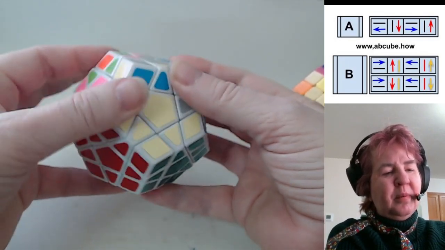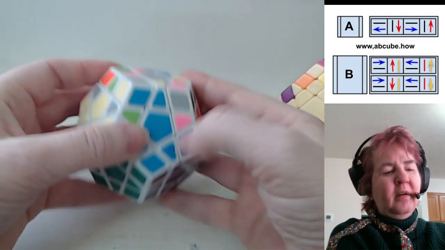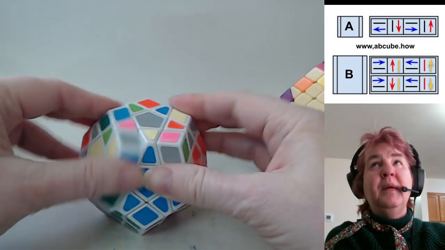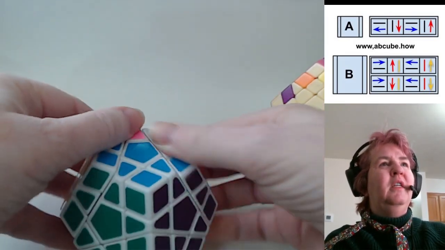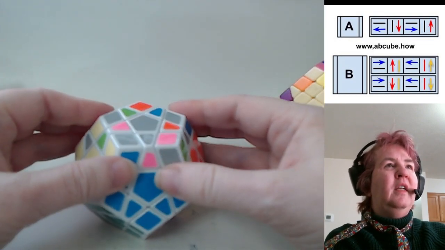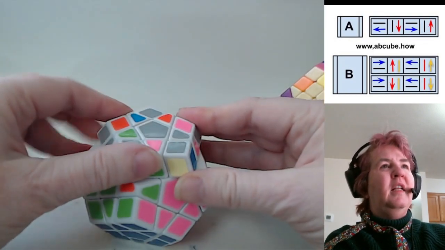So I'm going to do the double pastels, which will get me to the last layer, which is where someone said they had confusion. So let's get to the last layer.